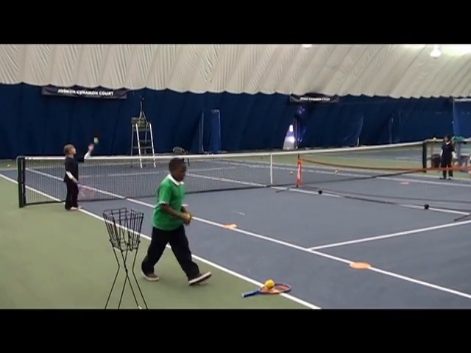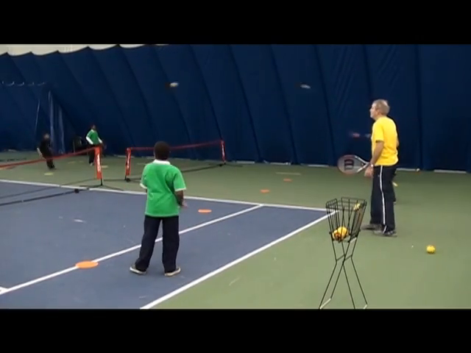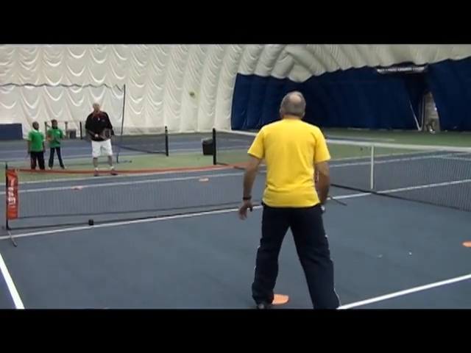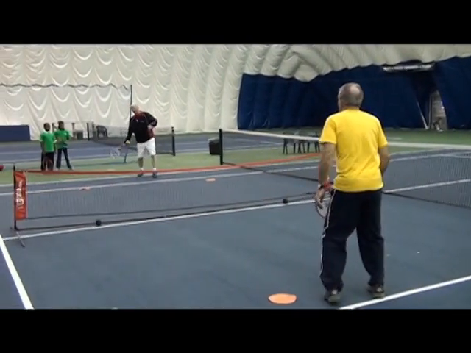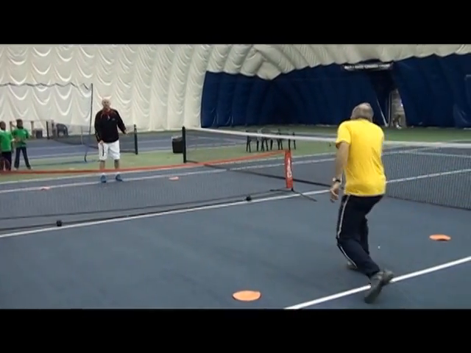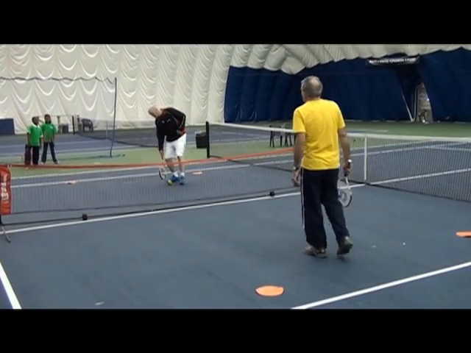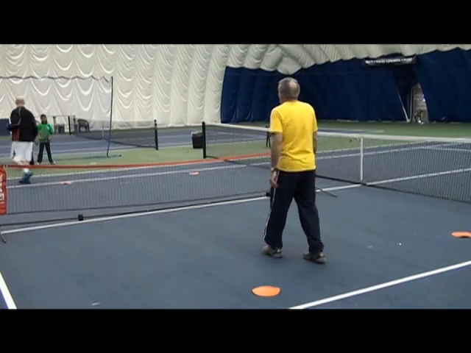The next step in the progression is to work on returns. One player serves and their partner will return with a forehand or backhand. So I'm going to let the ball drop and I'm going to hit a serve over to Mr. Metzler and we're going to play out a point. Okay? And as soon as someone misses, so if I miss, do I get a point? No, so I'm still at 0. Who's next? Are you ready?